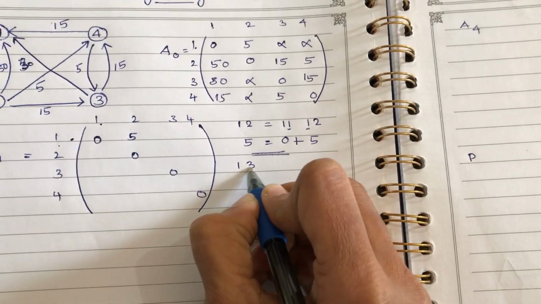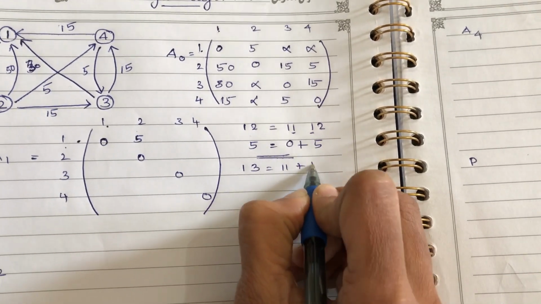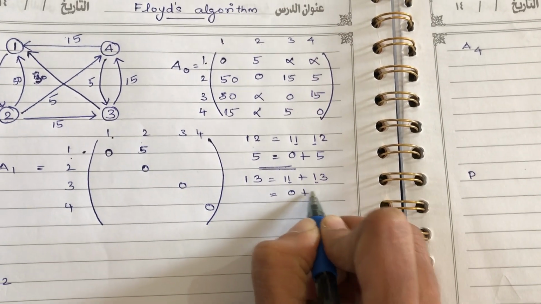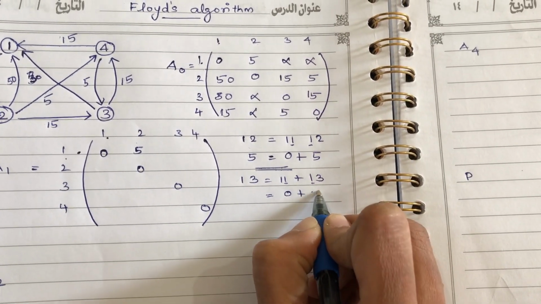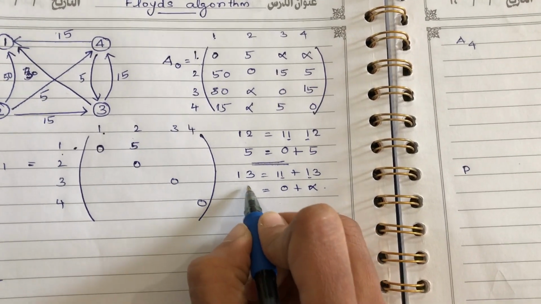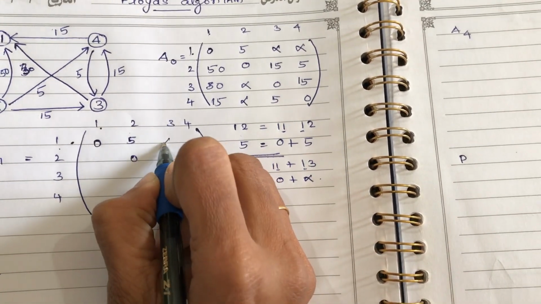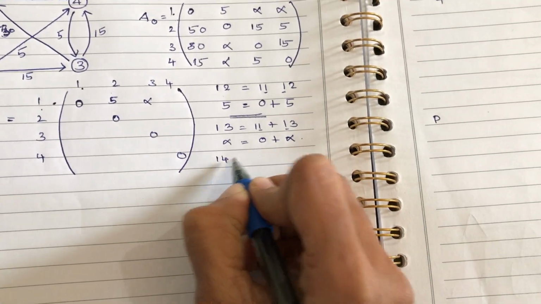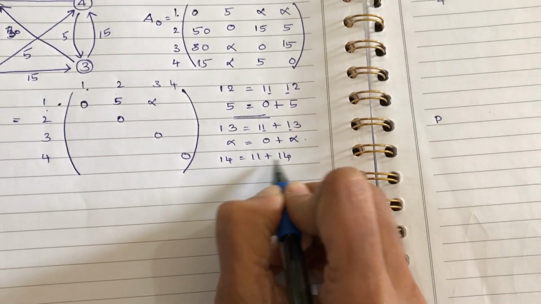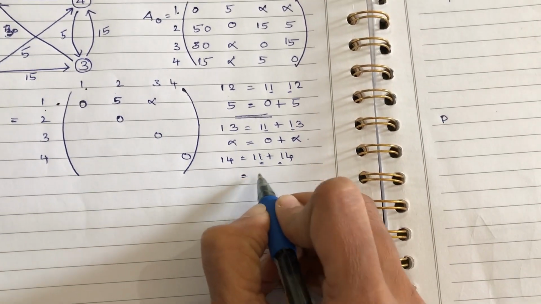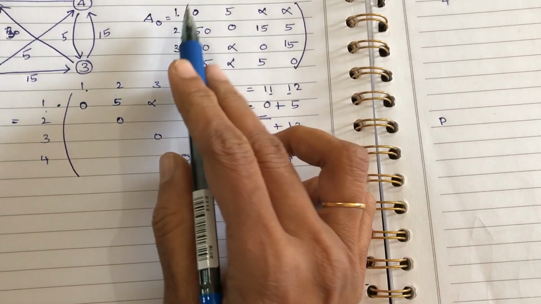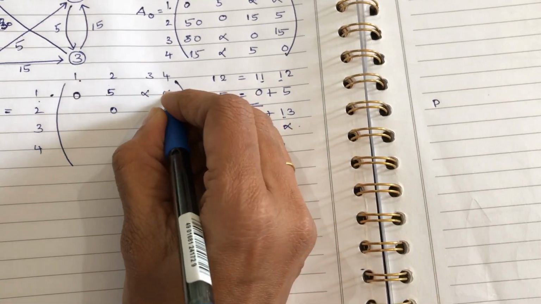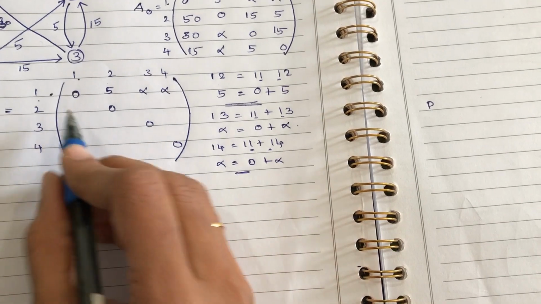If you go with 1 3, it is 1 1 plus 1 3. This is your intermediate value. 1 1 is 0, 1 3 is alpha, and 1 3 is already alpha, so this also remains unchanged. Then 1 4 becomes 1 1 plus 1 4. 1 1 will be 0. 1 4 is again alpha, which is already alpha, so there is no change. Make it alpha itself.